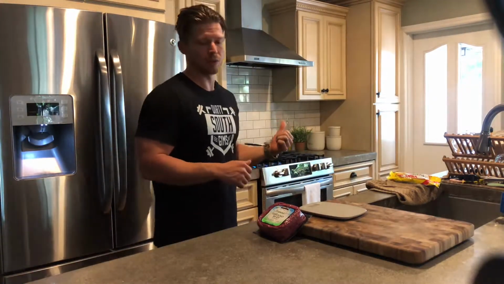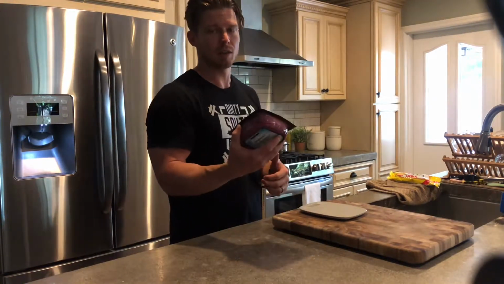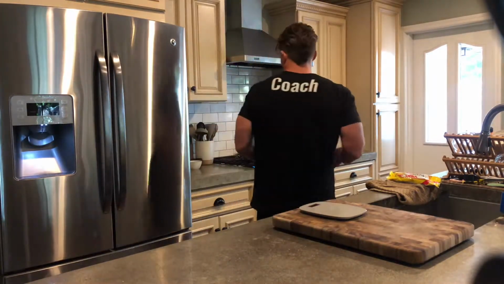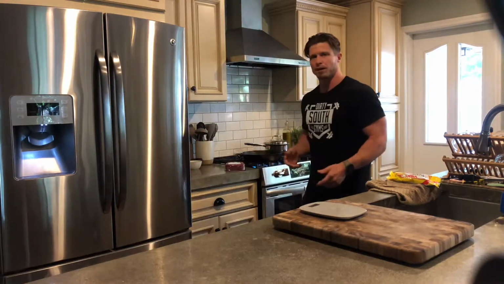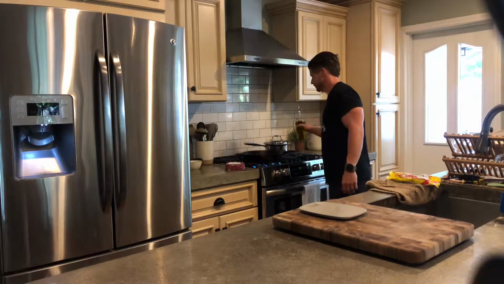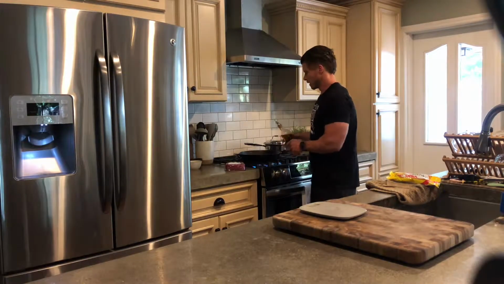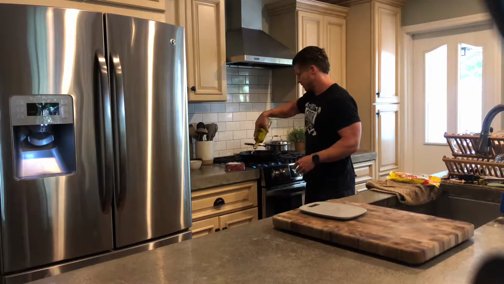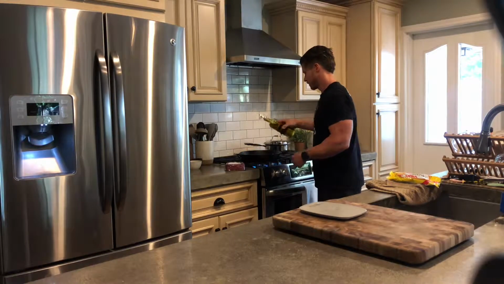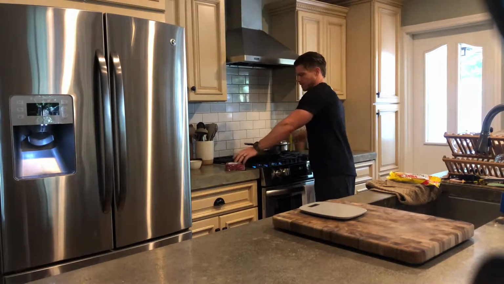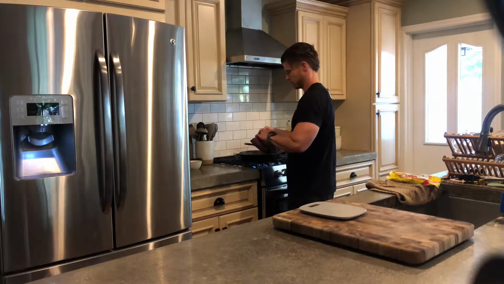So I've got the rice going over there. I'm gonna move on to the ground beef. When it comes to browning ground beef, basically just put a little bit of oil in the pan to keep it from sticking. Get it hot.